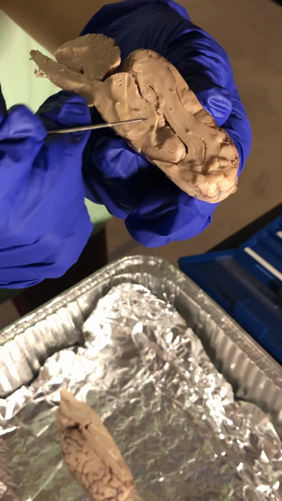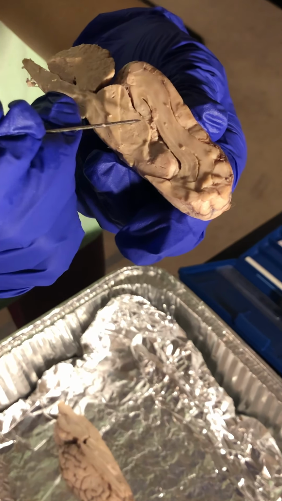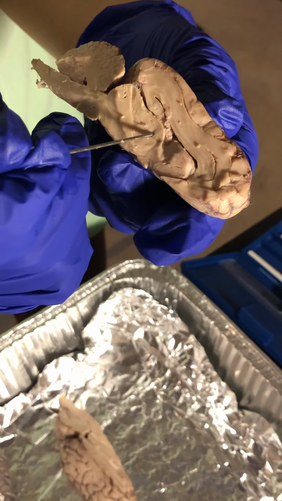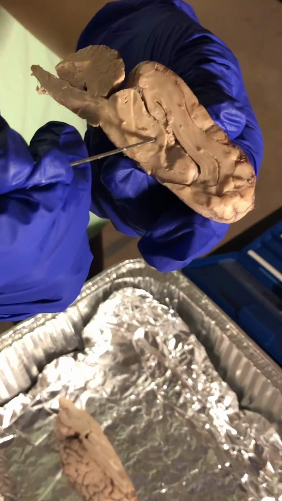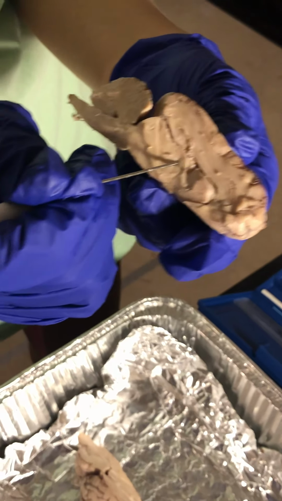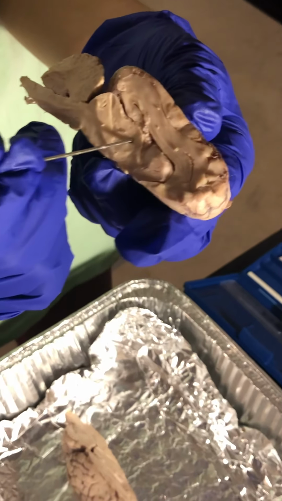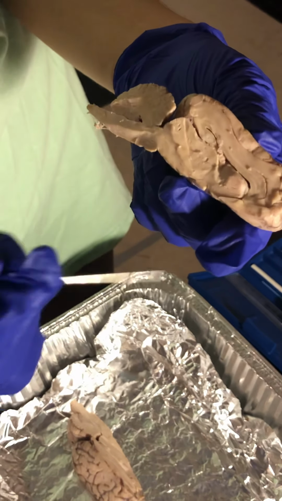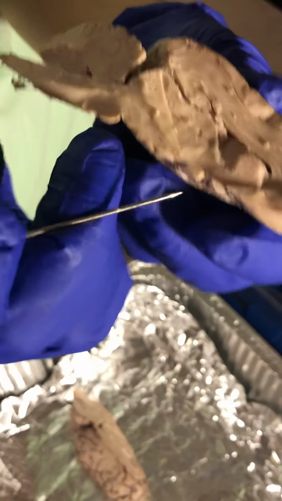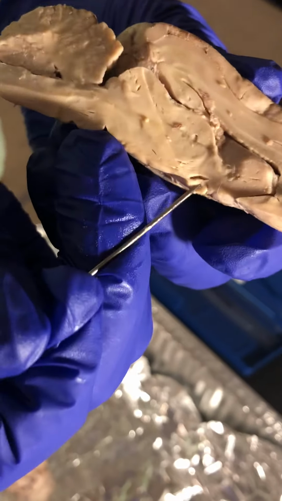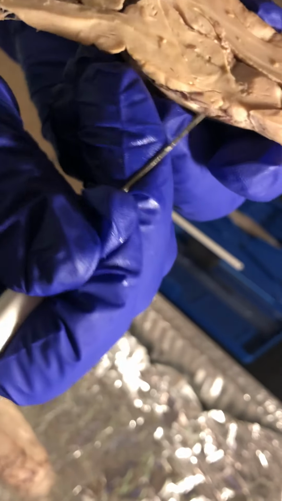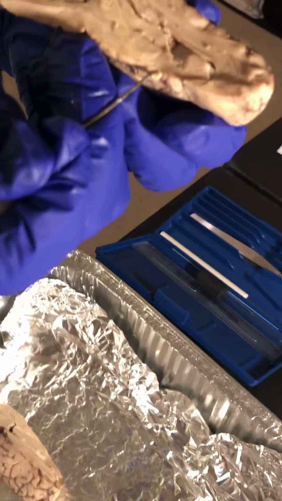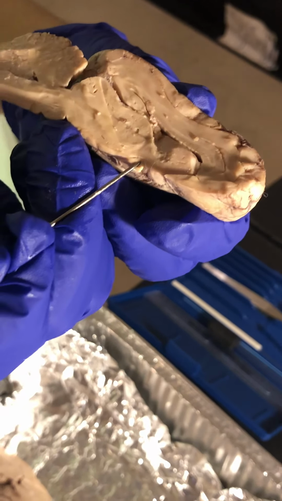Right above it, we have the thalamus, right here. And this is the motor control, and it receives auditory, somatosensory, and visual sensory signals. Then we have the optic chiasma, which is right here, this little tiny one. It just sticks out, this little curve right here. And that is the crossing point of the optic nerves.